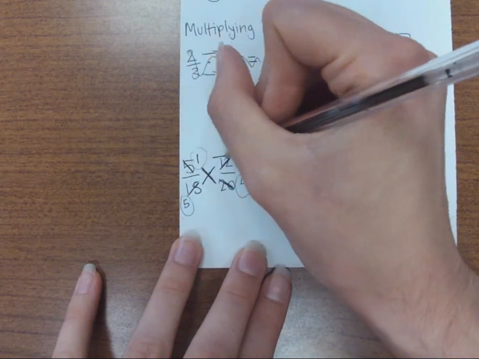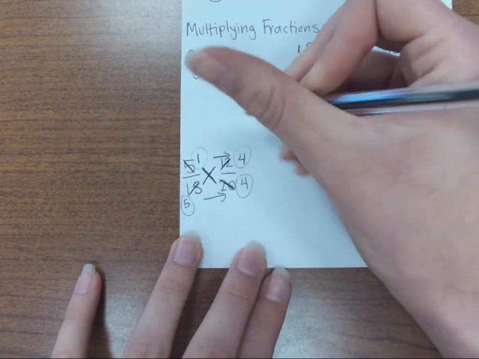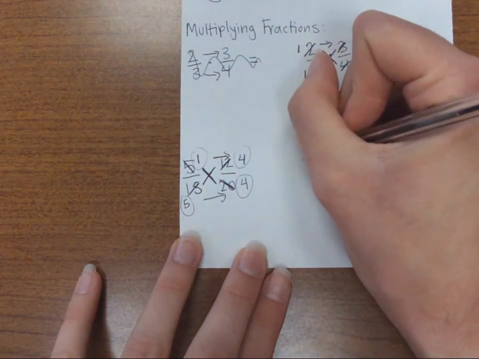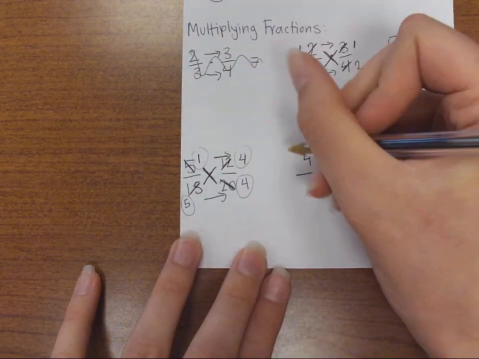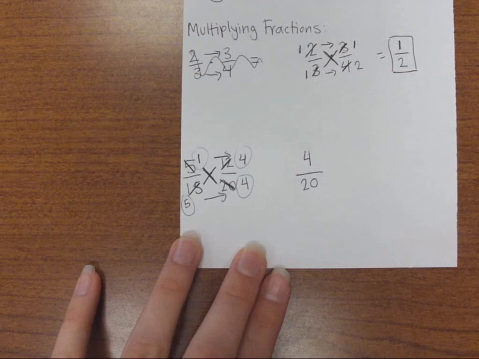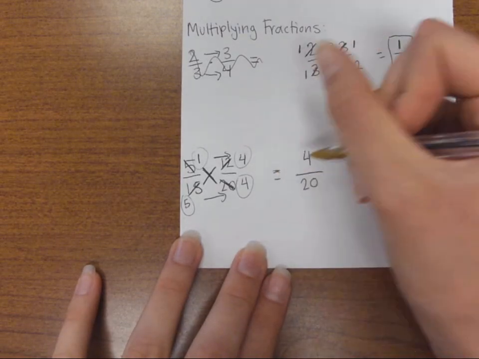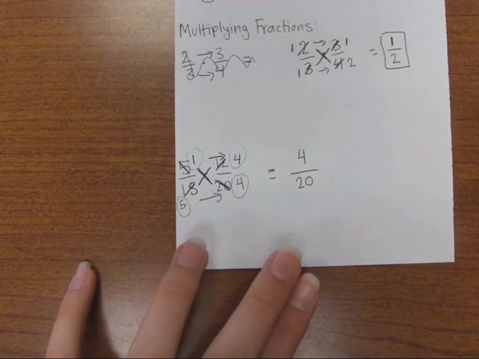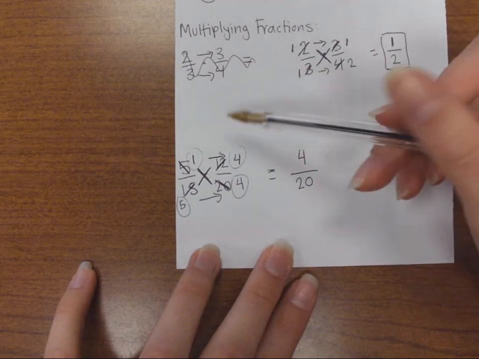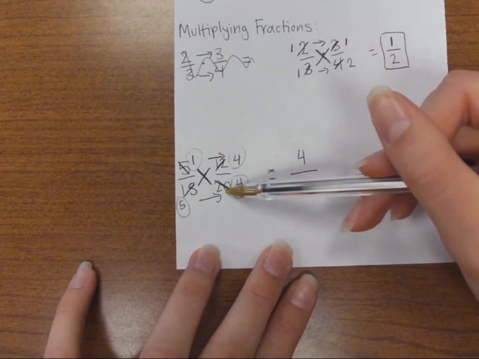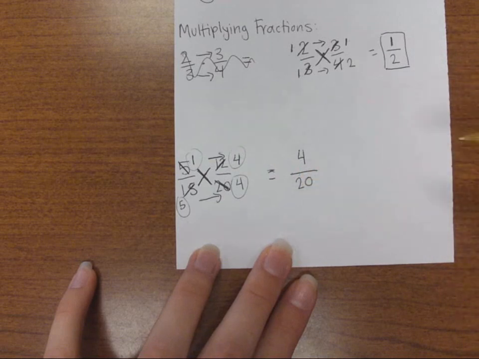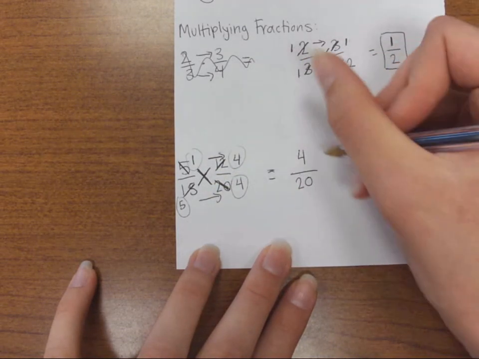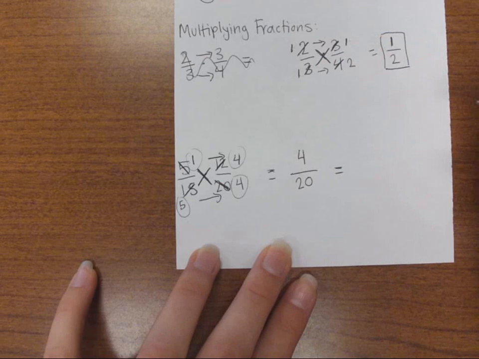On top, then, if I do my pow-pow, I have a 1 times a 4, which gives me 4 on top. I have a 5 times a 4, which gives me 20 on the bottom. Okay, looking at that, is that as simplified as it can go? No. This is one where we can see right here, this fraction could have simplified before we multiplied. So I can actually simplify this even further. So my cross-simplifying helped me get it pretty far, but this one has one more step.